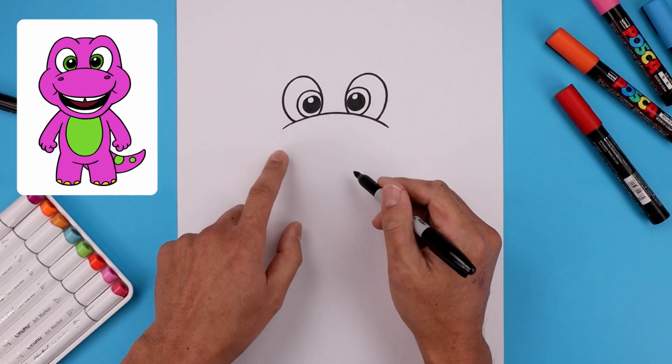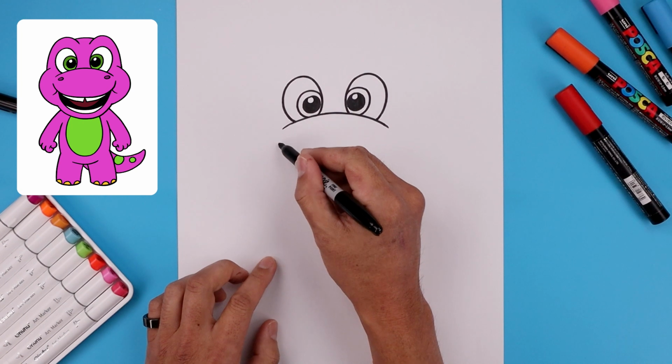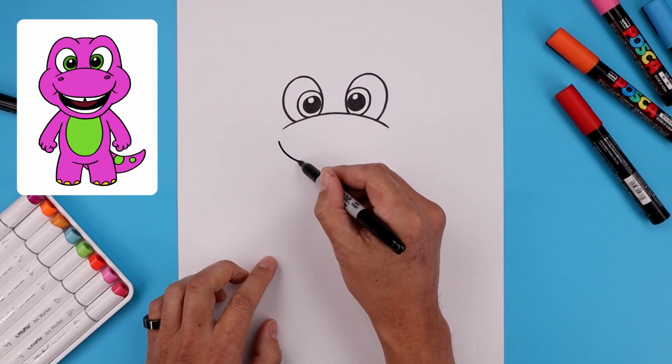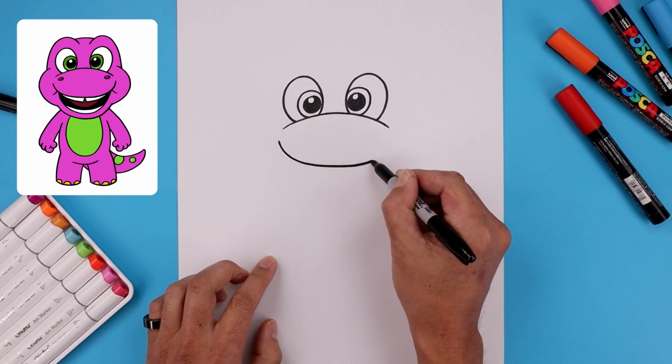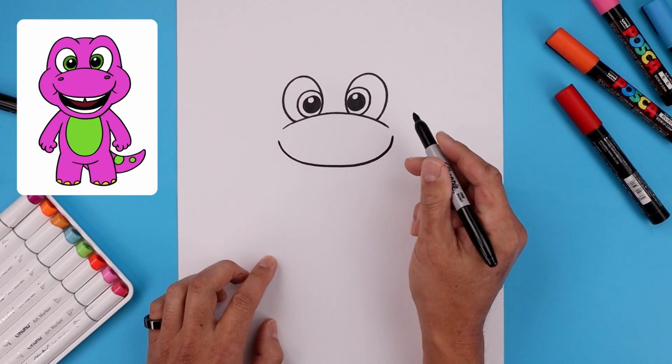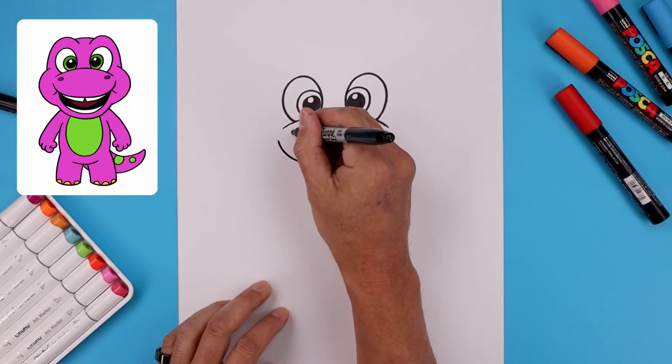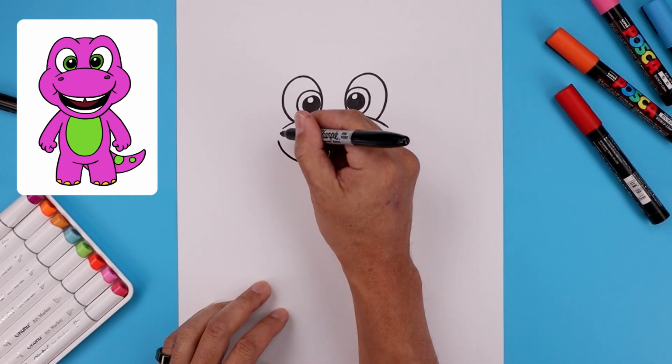Now I want to draw the bottom edge of the muzzle. We're going to leave a gap on the left side. We're going to step down, curve the mouth, coming down, go across, and then bend that up. And then on either side, draw a small oval for the nostrils.